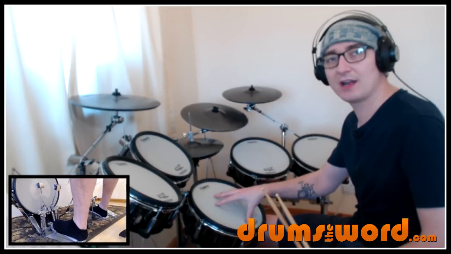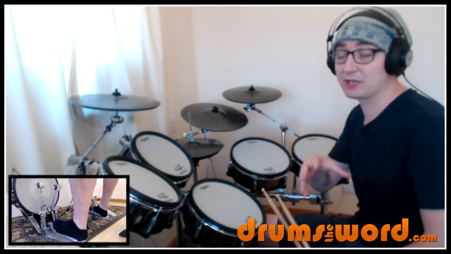Steve is playing very lightly on the snare drum and very lightly on the toms, and the same for the choruses as well.